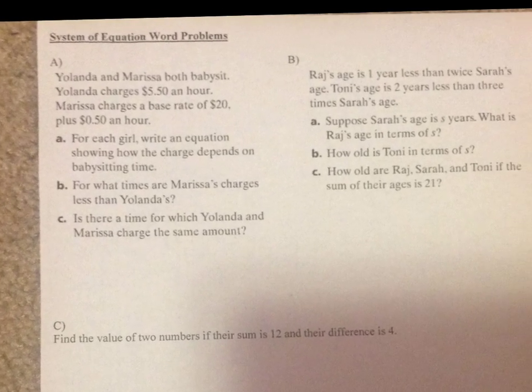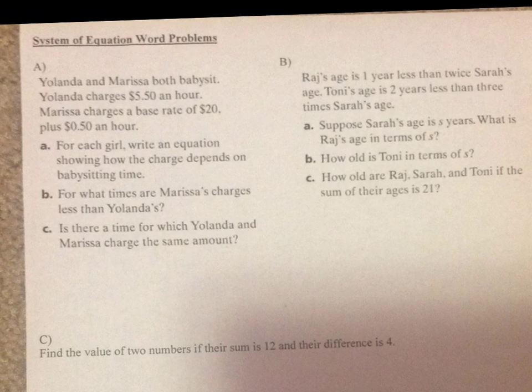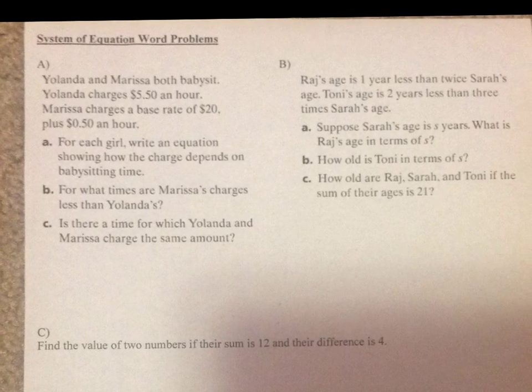Okay, guys, what we're going to do today is look at how we can solve word problems using systems of equations. Now, keep in mind that you have to choose which type of system you are going to use. Are you going to graph it on your calculator? Are you going to use substitution? Are you going to use elimination? So that's where we're going to go with this. All right, number 1.